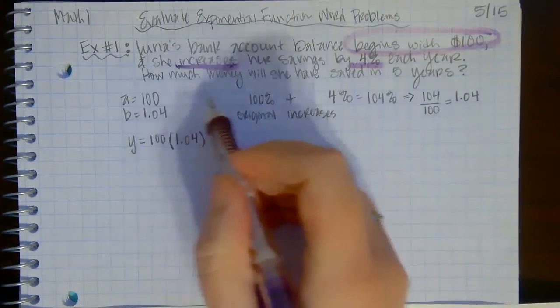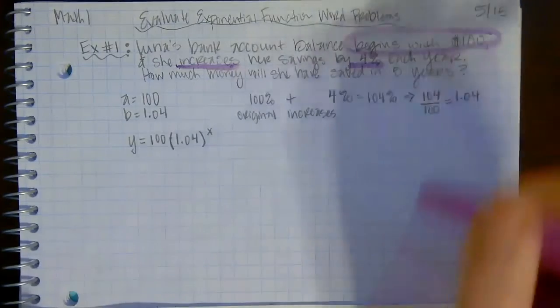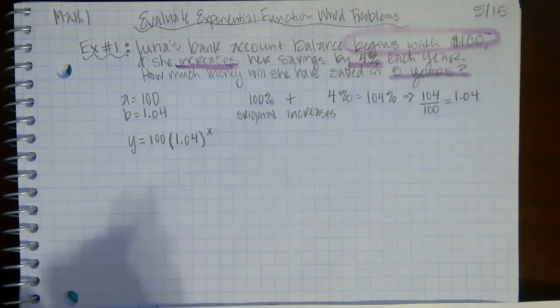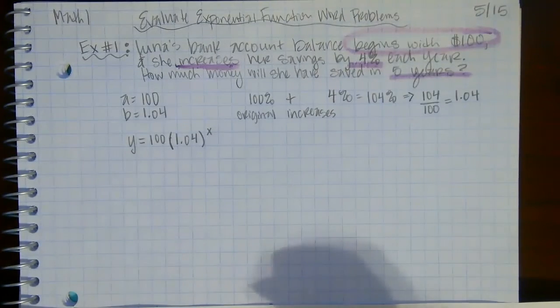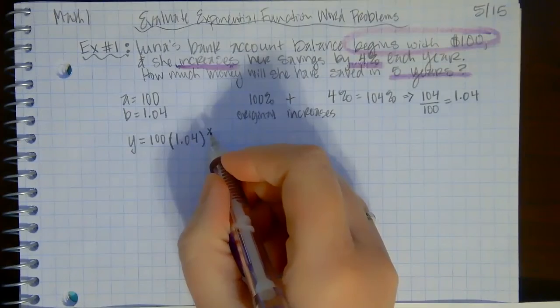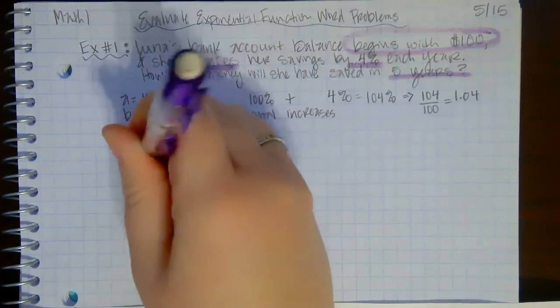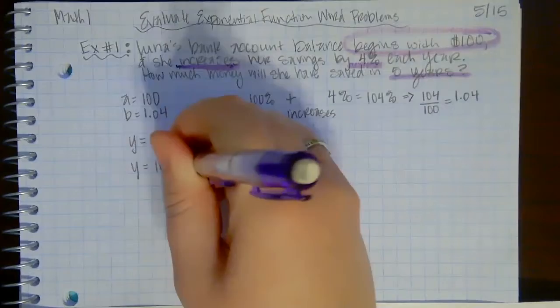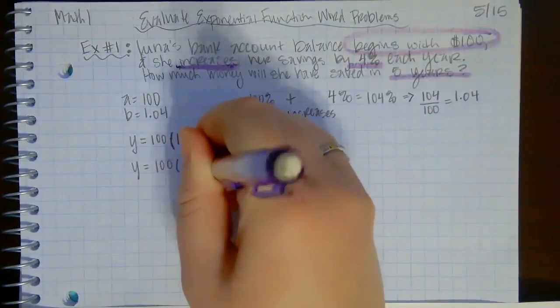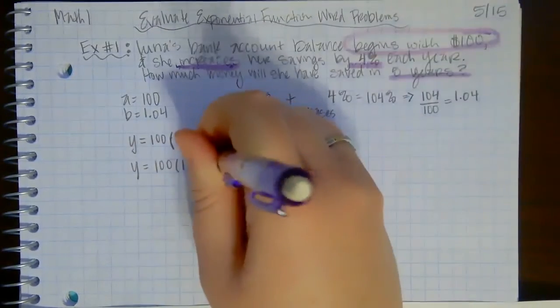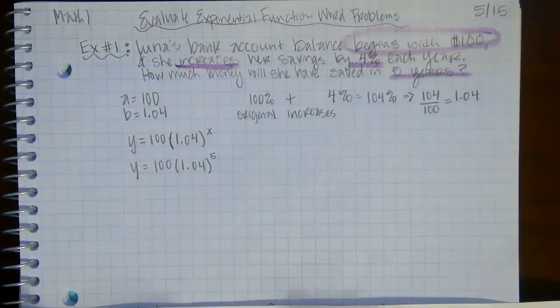Now it says, how much money will she have saved in 5 years? So more important information there, 5 years. So the x represents the years here. This represents how much money she's going to have. So I can write y equals 100 times 1.04, and then 5 years is going to go in for x.